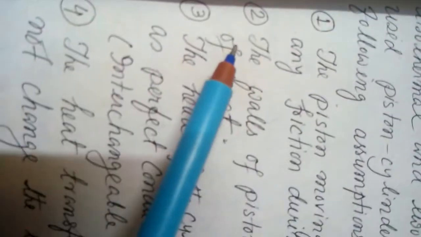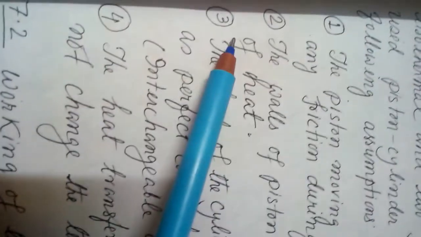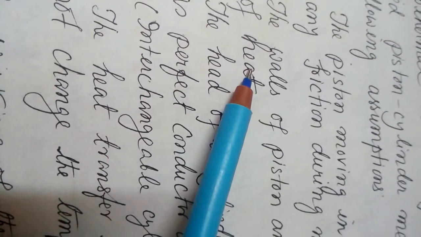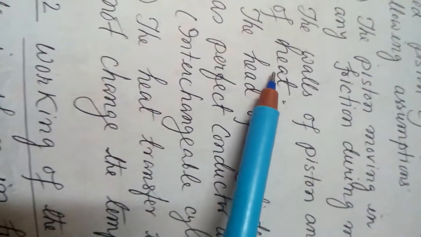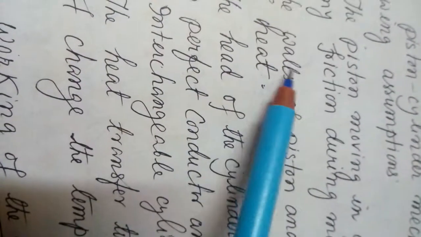Number 2, the walls of piston and cylinder are perfect insulators of heat, means heat should not go out from the system, from the walls.